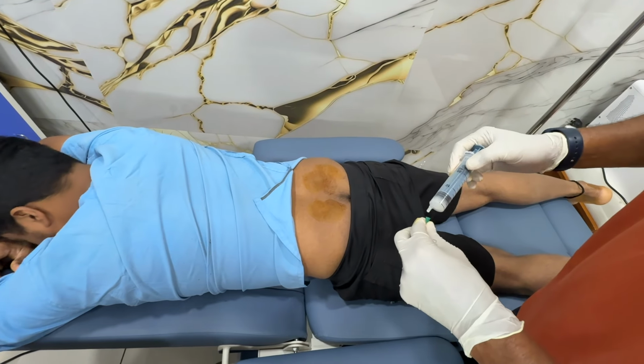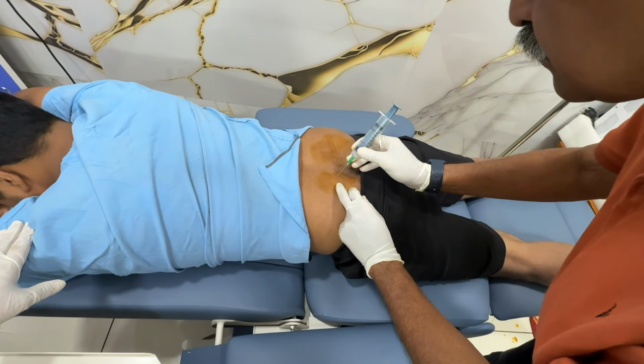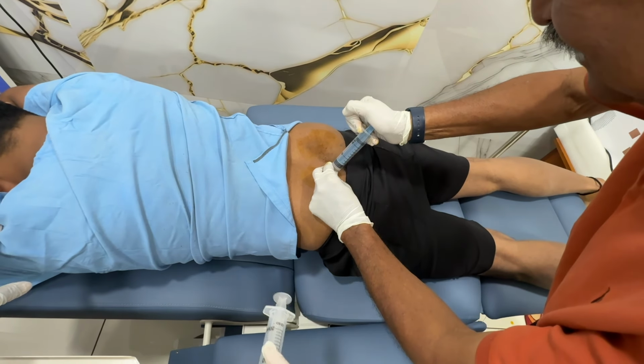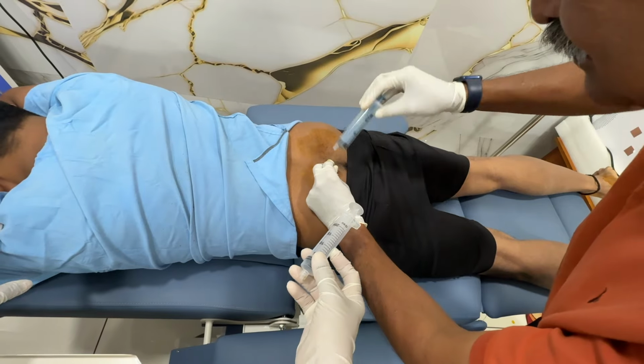This is given bilaterally. The discomfort is minimal and the entire procedure takes less than 5 minutes to do.